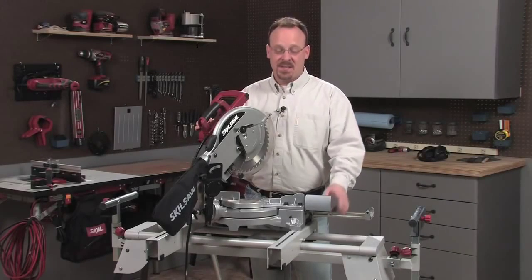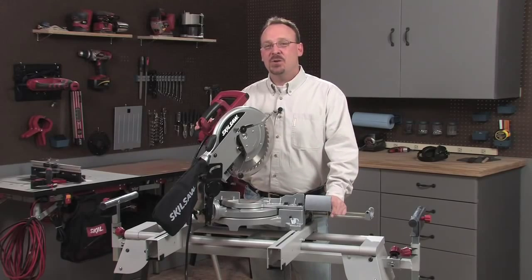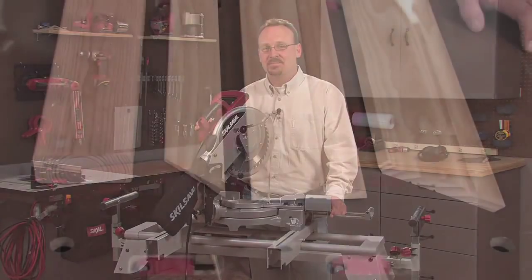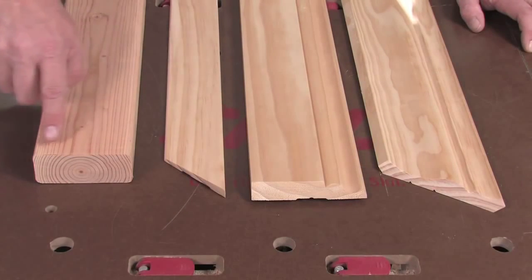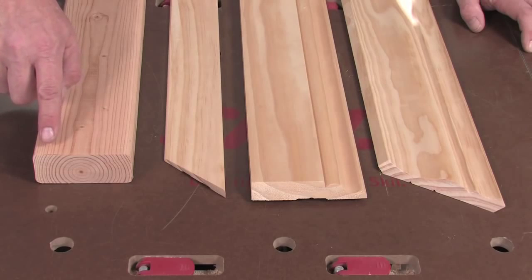Hi, I'm Bill Link, and this is a Skil miter saw, and I'm going to show you the 4 basic cuts that you'll use in just about every project you build. Those are a cross cut, which is just a straight cut right across the grain of the board. This is just cutting a board to length.